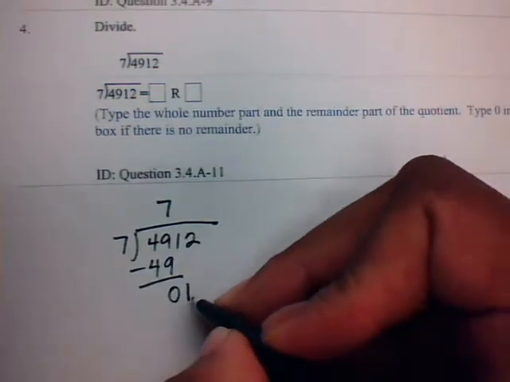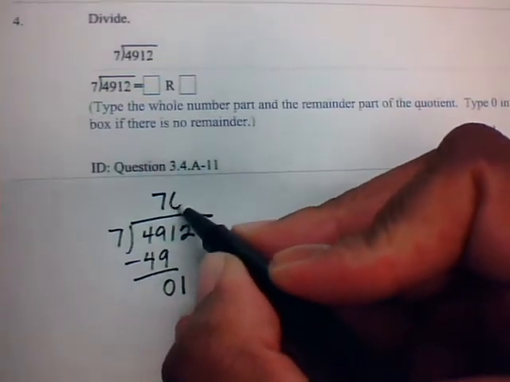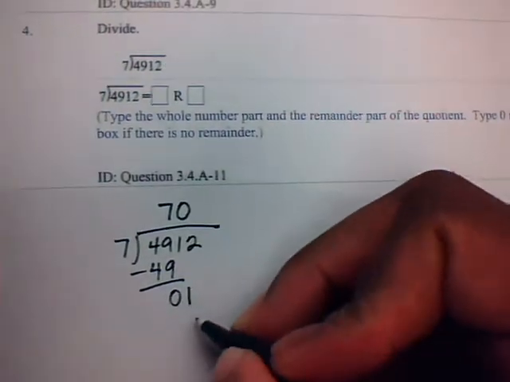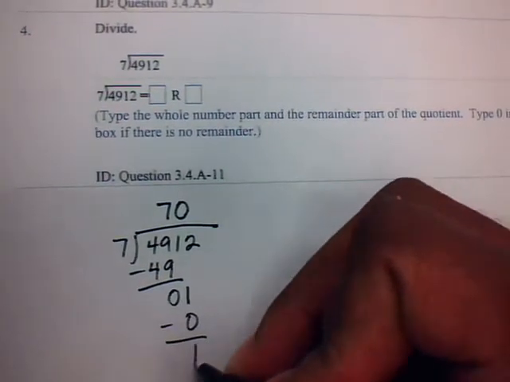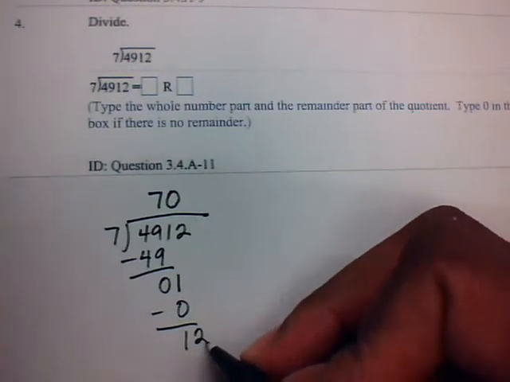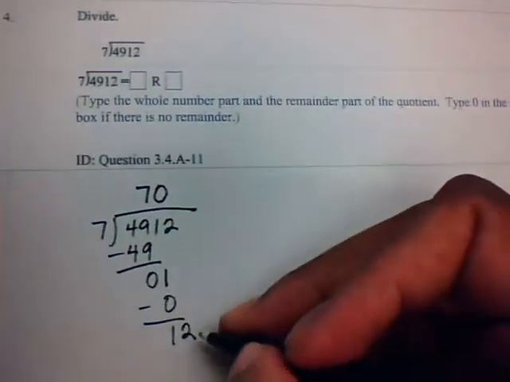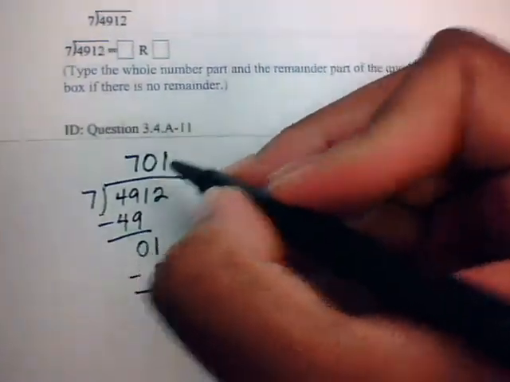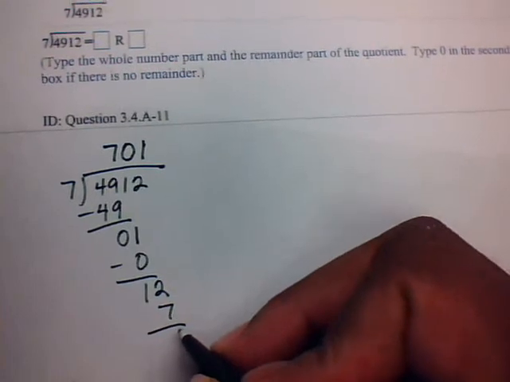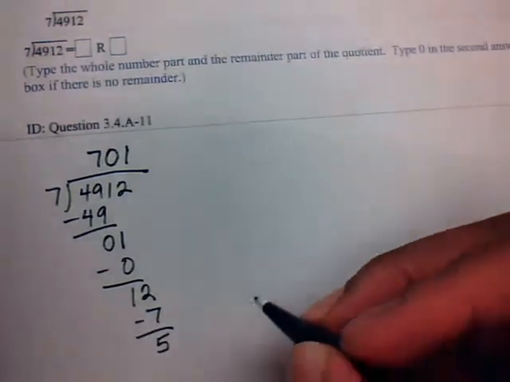Now, 7 can't go into 1. So we have to place a 0 here. So 0 times 7, of course, is 0. And then you'll still be left with 1. So we have to bring down the next digit, which is 2. Divide 7 into 12. That goes 1 time. 7 times 1 is 7. And then 7 from 12 will give you 5.